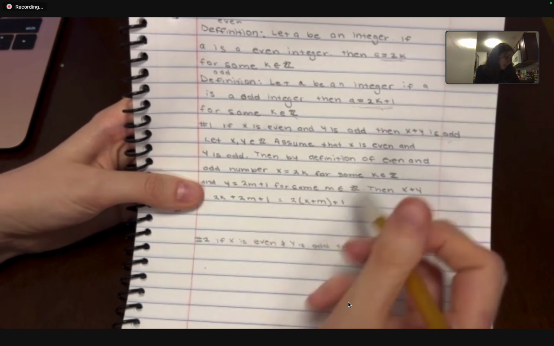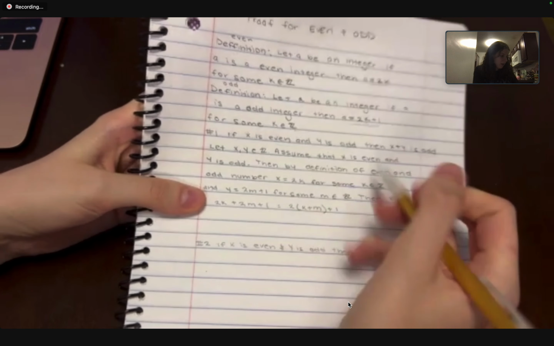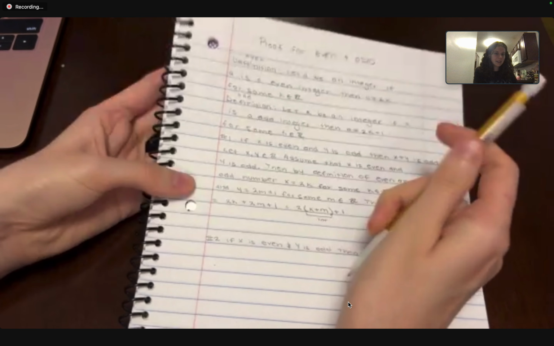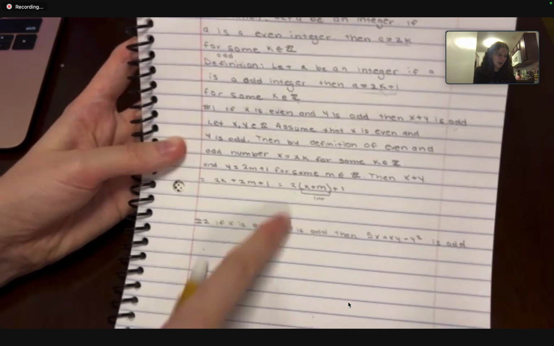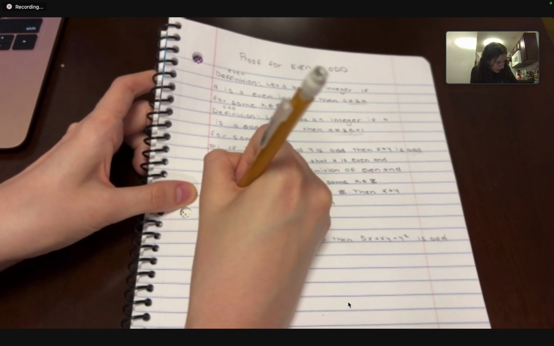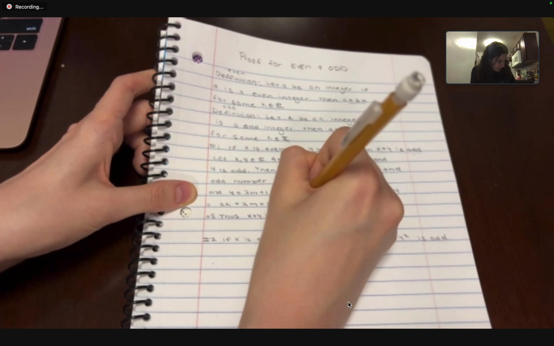Therefore, it matches our definition. All we said is that k has to be an integer. So now, just make sure to formally name that it is an integer as well. Now, all we have to do is write our conclusion. Thus, x plus y is odd.